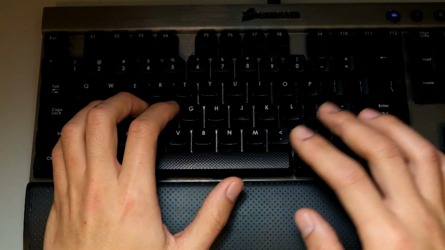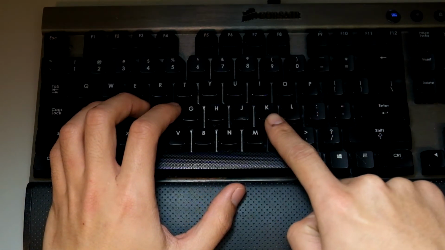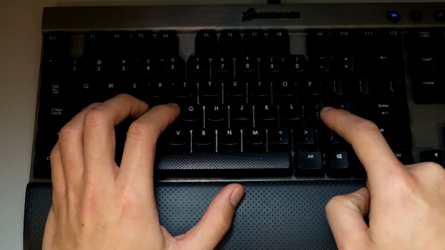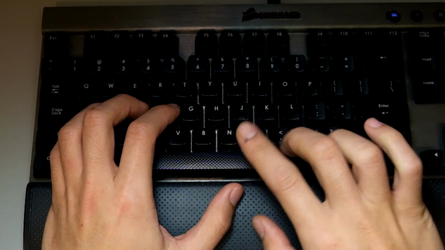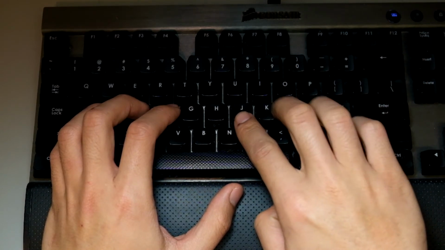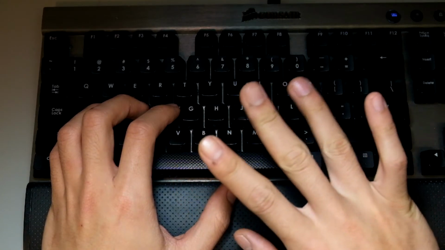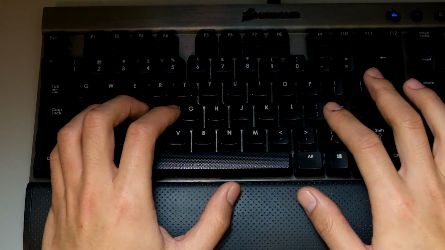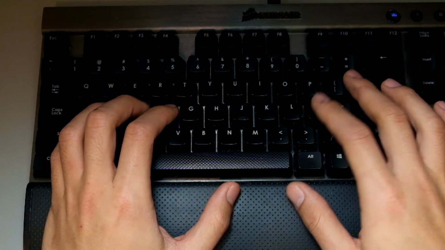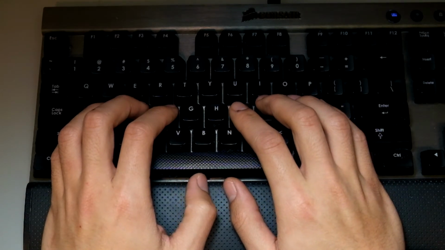And for the right hand, the 4 home row keys for the right hand are J, K, L, and semicolon, which is this key right here. So for the right hand, the index finger types the J key, the middle finger types the K key, the fourth finger or ring finger types the L key, and the pinky finger types the semicolon key. So we put our fingers on the home row like this.